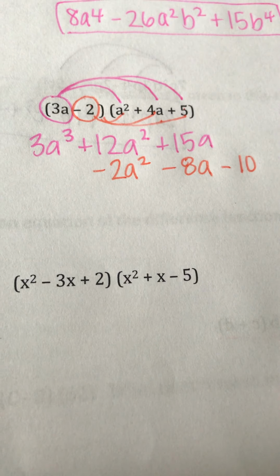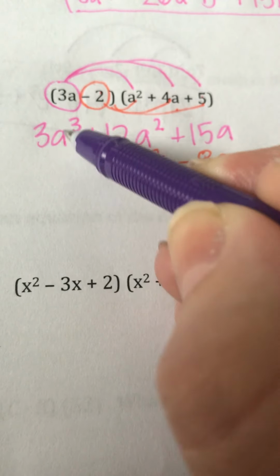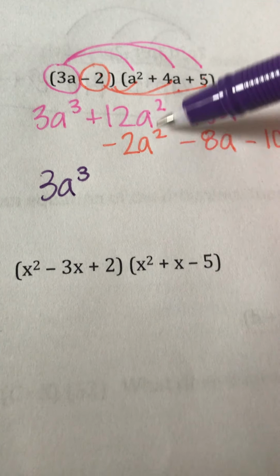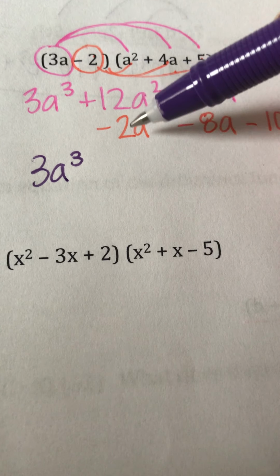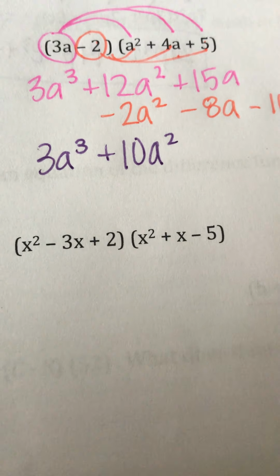Now it comes down to combining. So if I want to combine these, I see that there's only one term that has an A cubed, so 3A cubed. There are two terms that have an A squared. I have a positive 12 and a negative 2. That gives me a positive 10A squared.